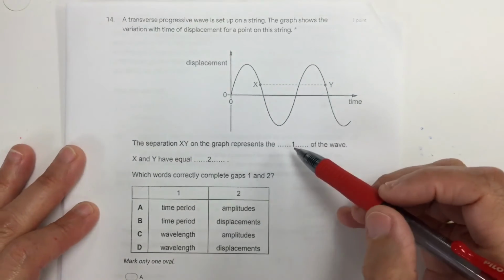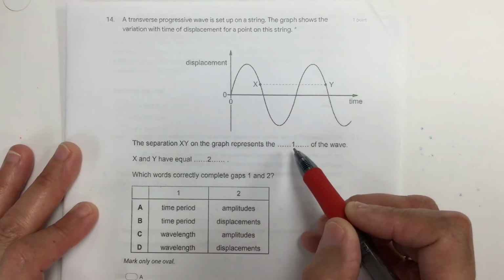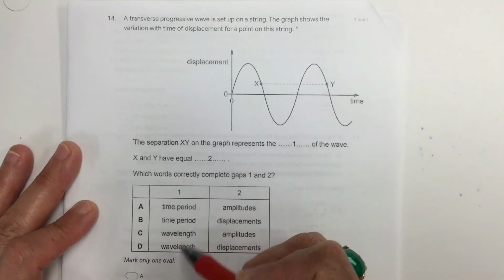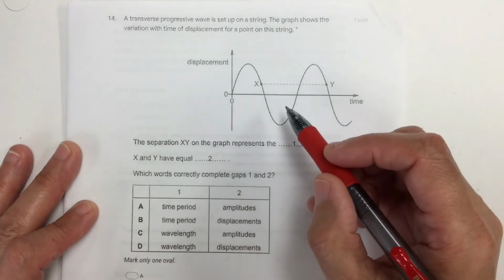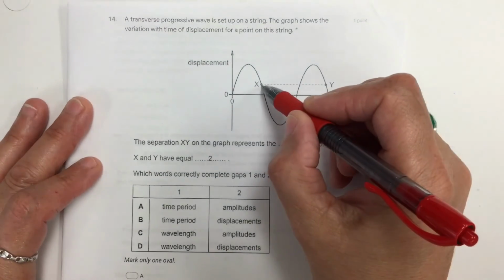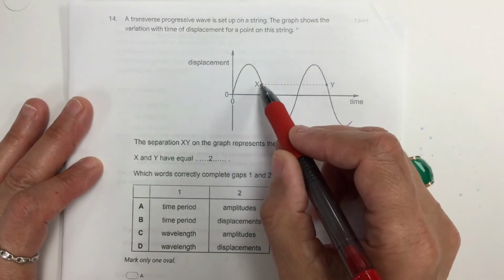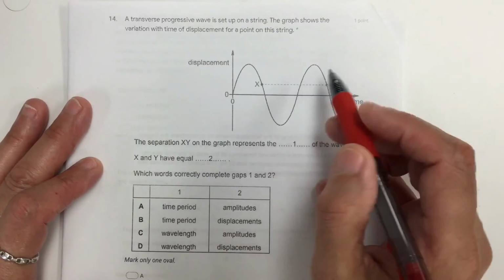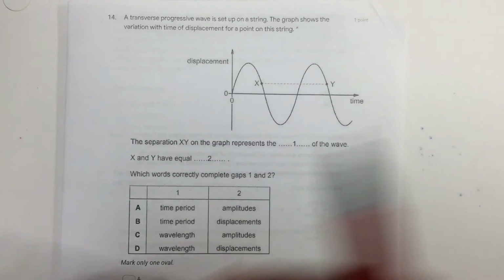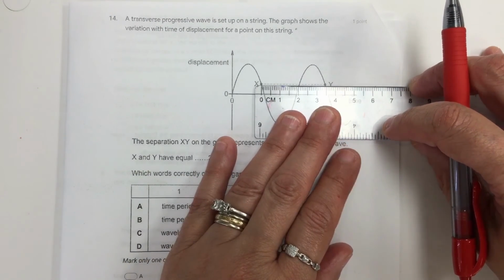So let me isolate this problem. First, I'm going to look at 1 and then at 2. For 1, we have just 2 options: is it the period or the wavelength? Let's take a look. From here to here we have the same horizontal distance, which, if we place our ruler right here, we can determine is 3.5.